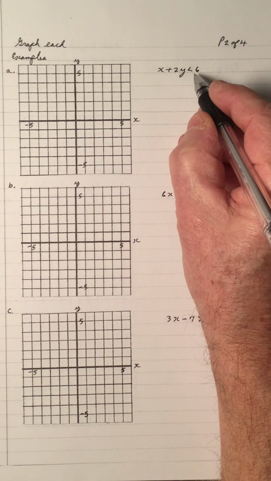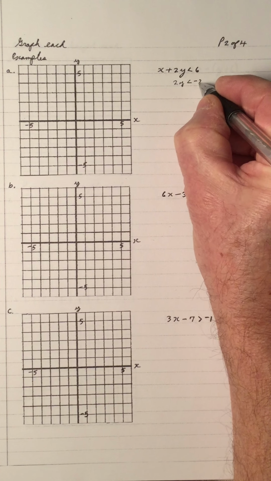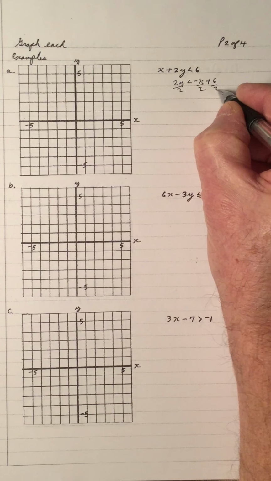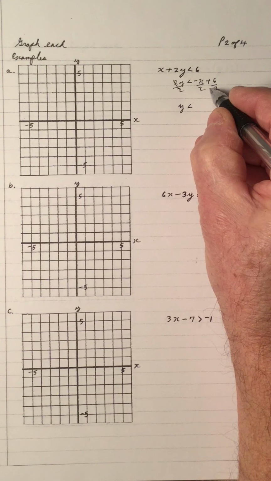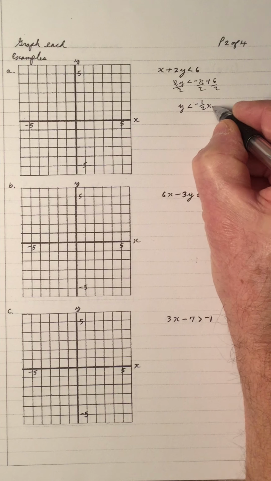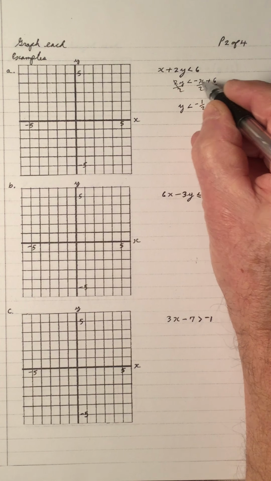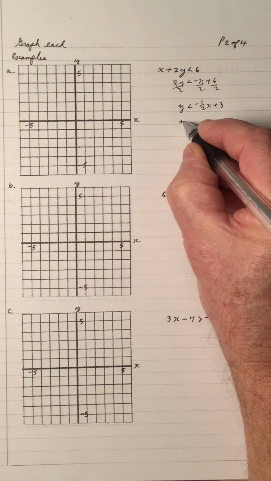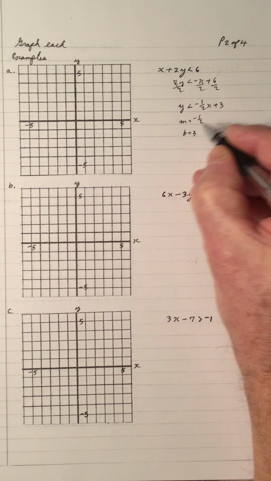Graph this inequality: x plus 2y is less than 6. So 2y is less than negative x plus 6. Divide by 2. The 2's cancel. y is less than, and notice I divided by 2, so I do not change it. So that's negative 1/2 x plus 3. That's a negative 1 understood to be there. And when we graph, we have a slope of negative 1/2 and a y-intercept of 3.